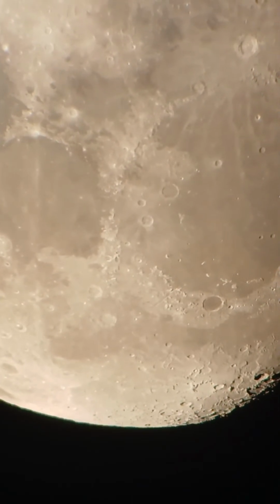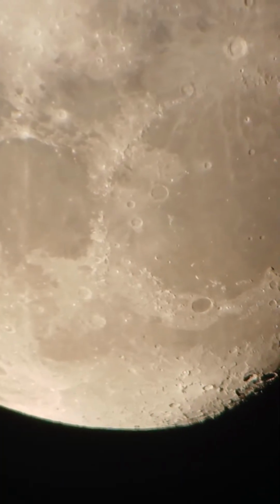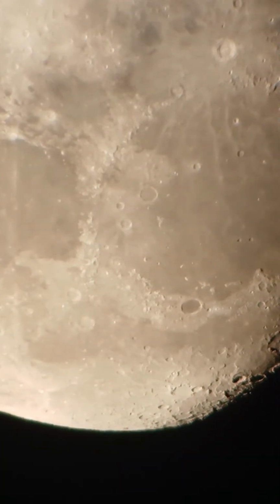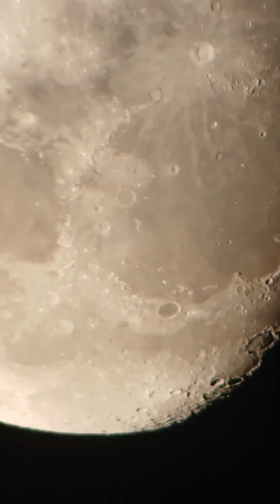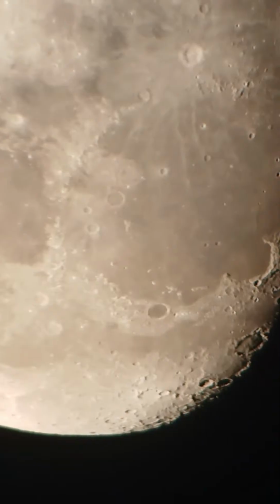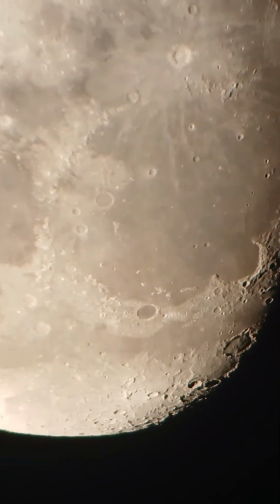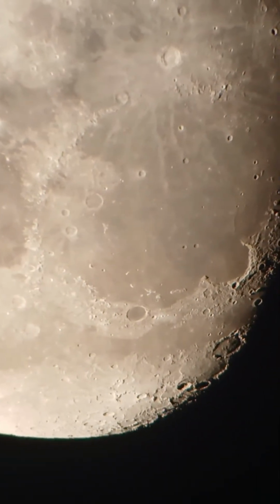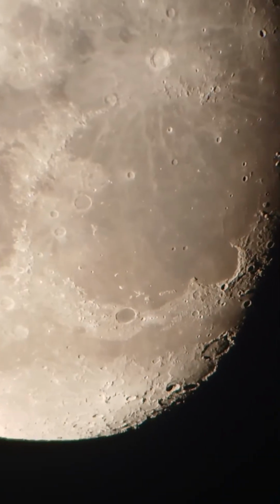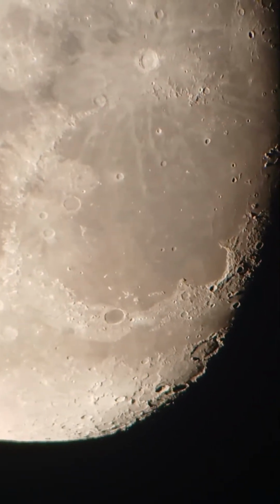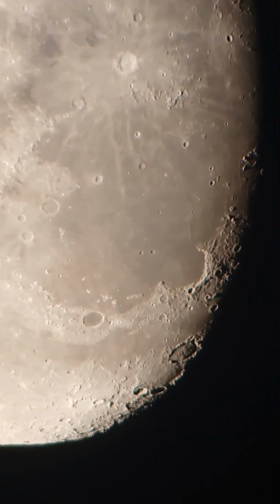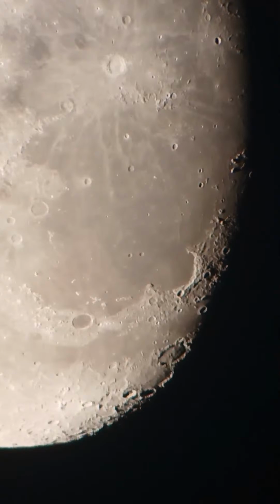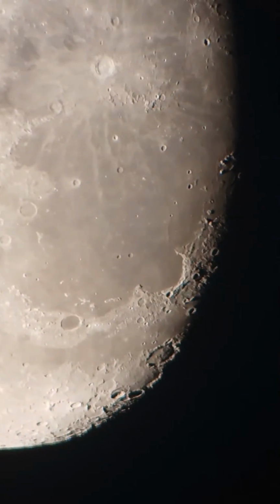Now, below those three, you'll see a really dark crater. It kind of looks like a perfect circle. It's similar in size to Archimedes. That is Plato crater. And below Plato crater, that is the Sea of Cold. Coming into the center of your screen right now, that is the Bay of Rainbows.